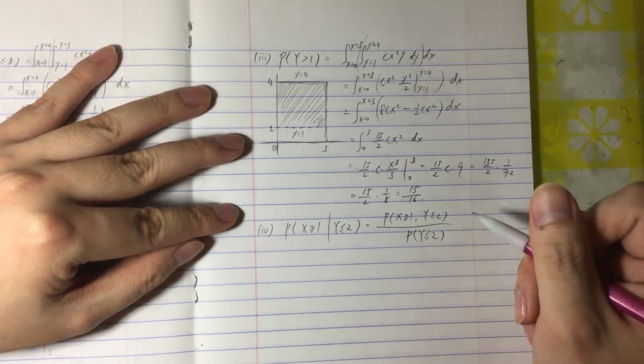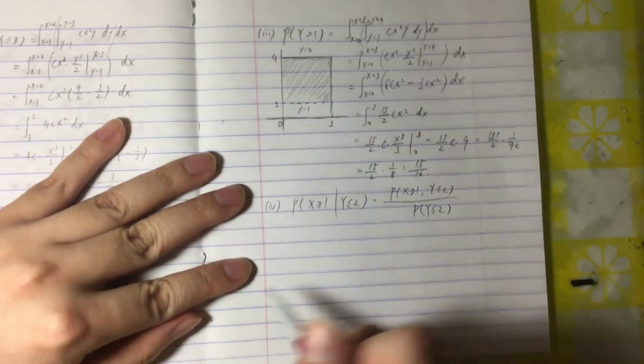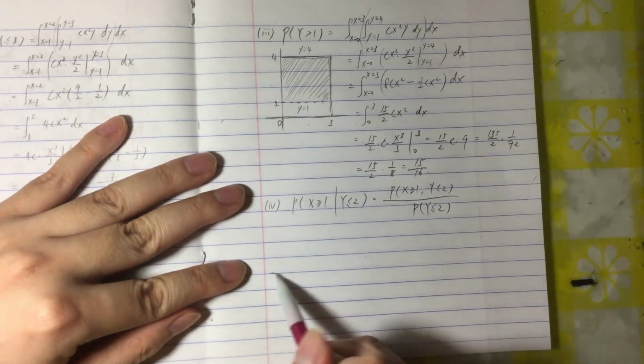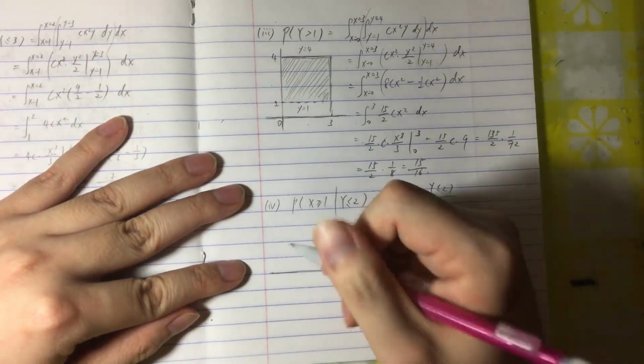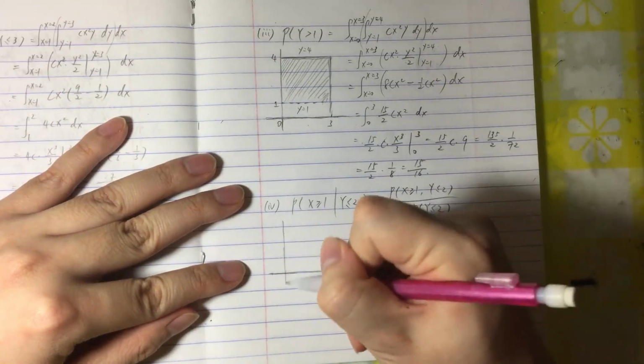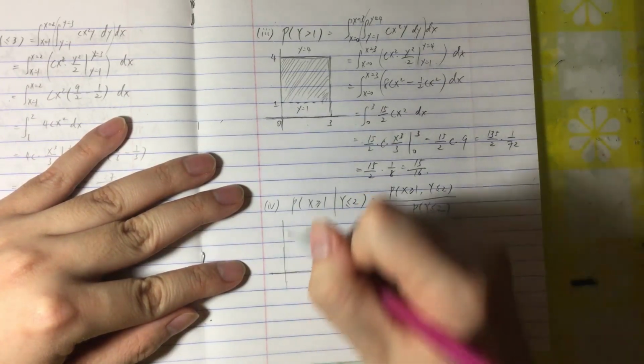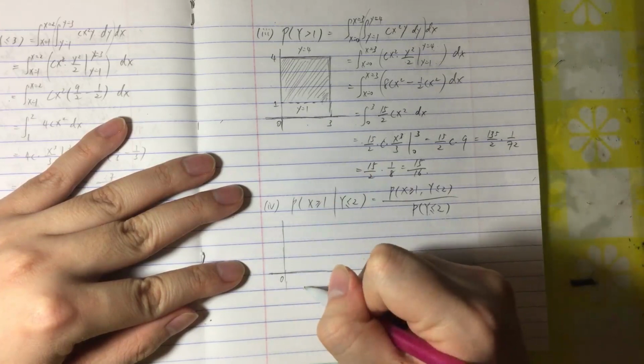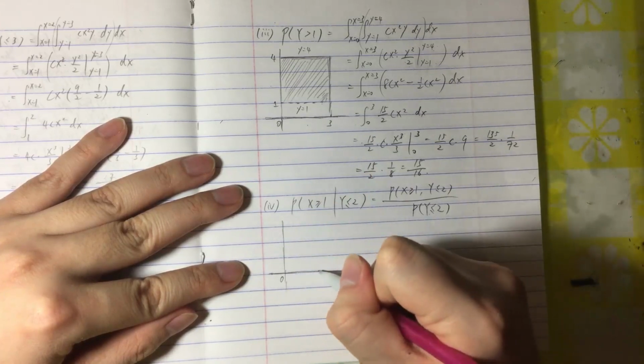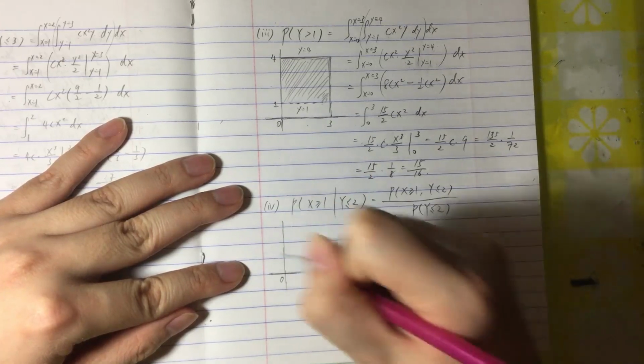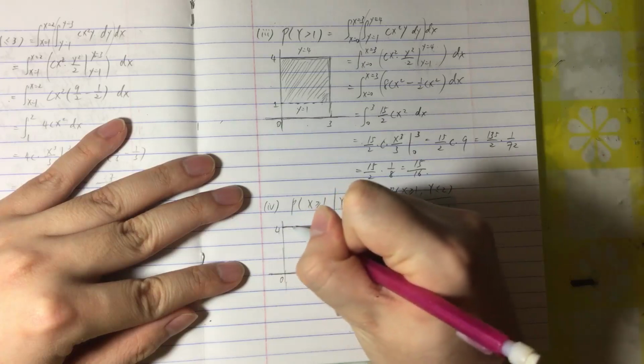So let's draw the support first. The support is the rectangular region, x from 0 to 3, y from 0 to 4.